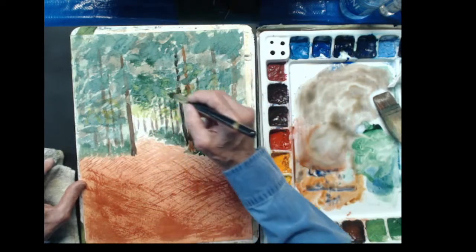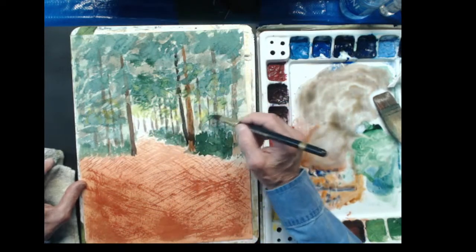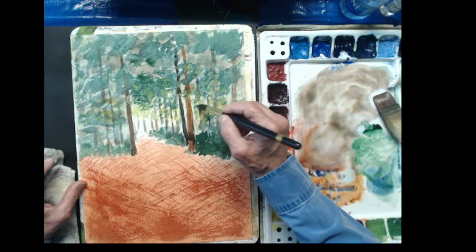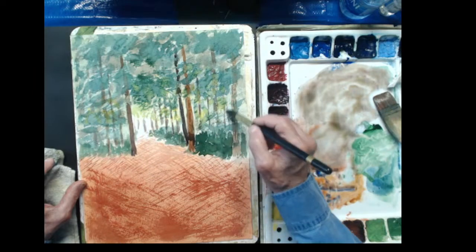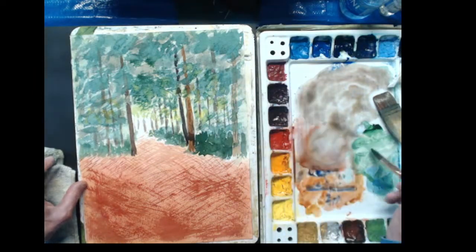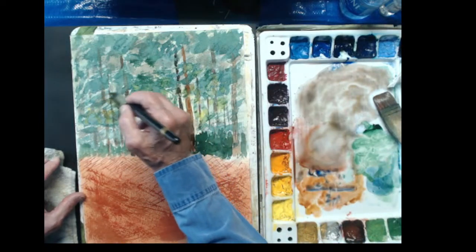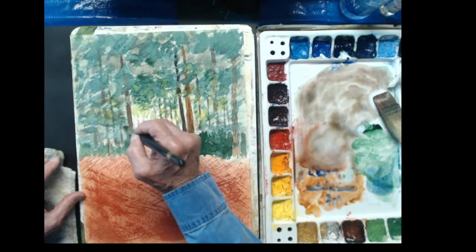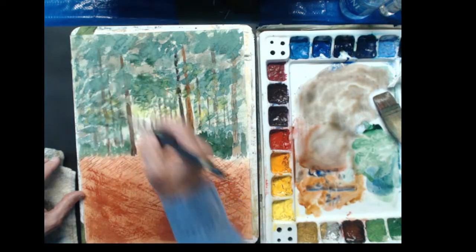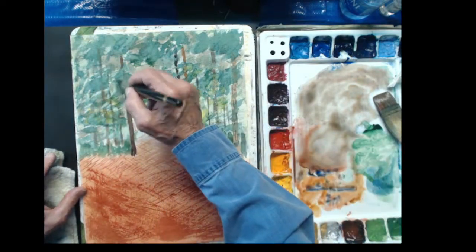More emphasis over here. As I go out, I'll put some strokes, but there won't be as many, and they won't be as defined, just to show a hint of a leaf shape. I'll repeat that over here on this side just a little bit. A little leaf shape up here in the branches.